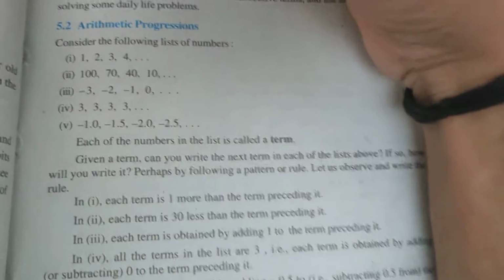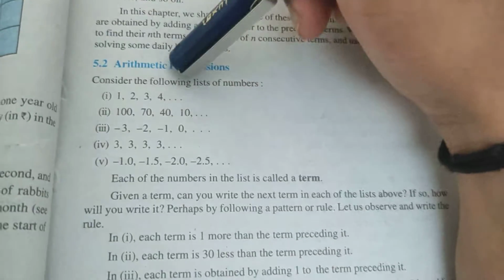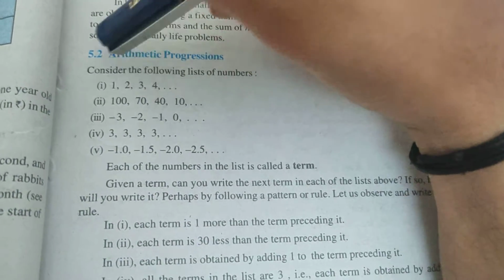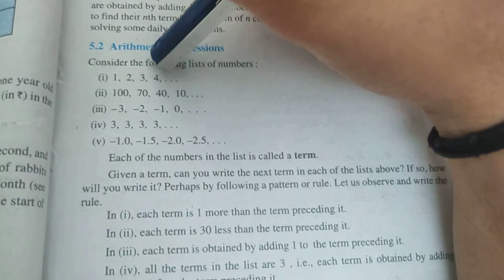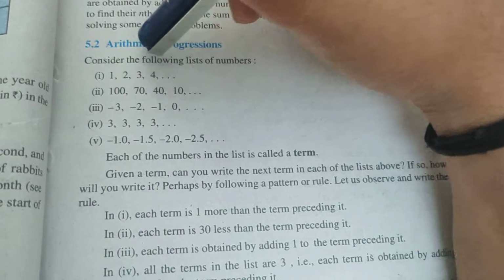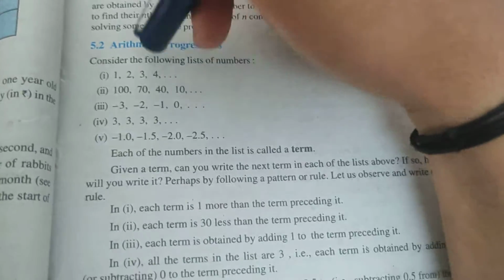So they're asking us how are we able to write the next term in this sequence or in this pattern. We'll obviously observe the previous pattern that has been coming. So this is nothing but the list of all natural numbers. Since this is going from 1 to 2, then 3, then 4, logically it follows that the next number would be 5, then 6, then 7, and so on.